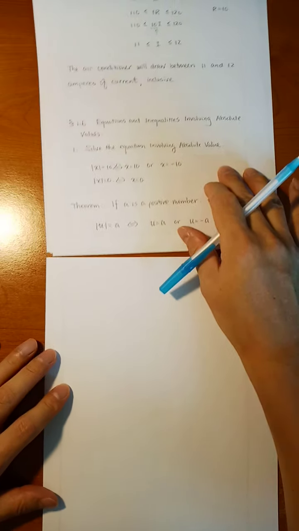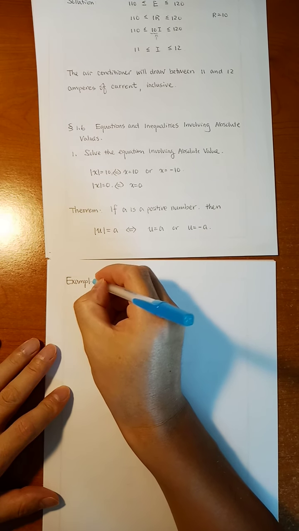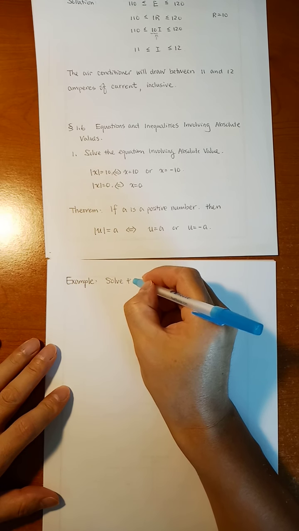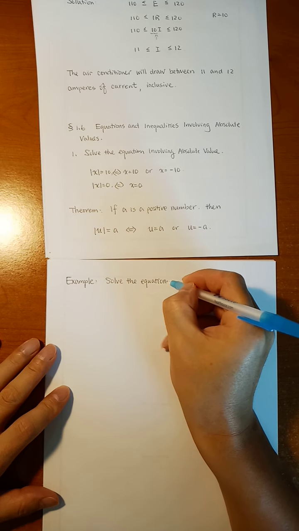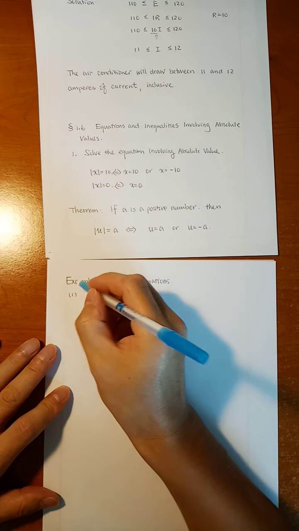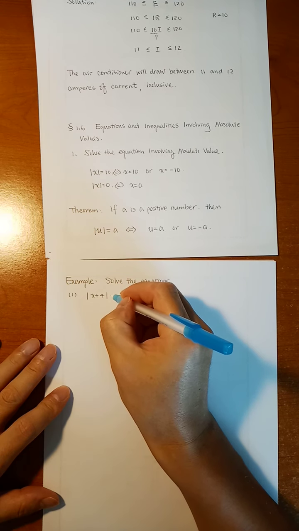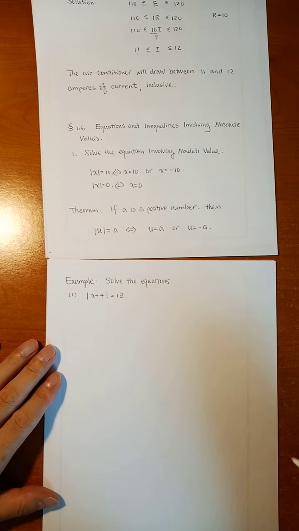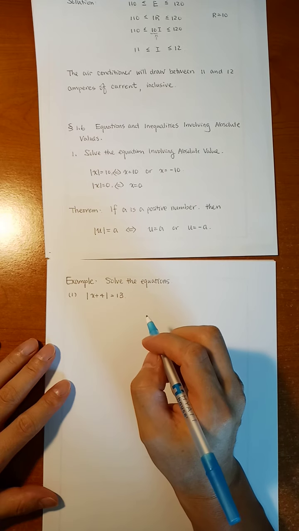Let's see the example. Solve the equations. One, absolute value of x plus 4 is equal to 13. In this case, u is the expression x plus 4.